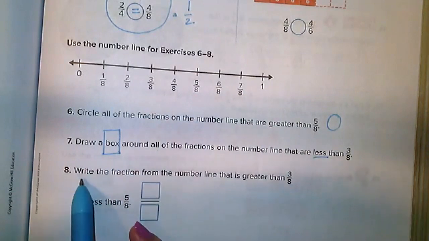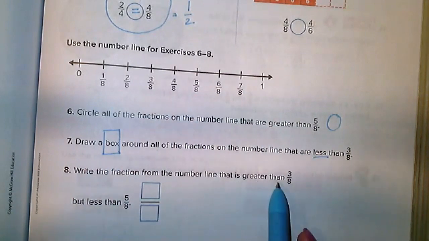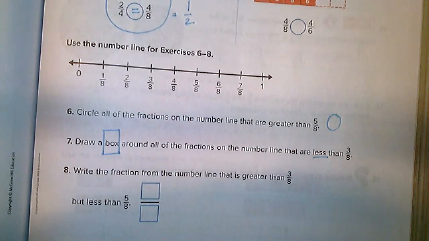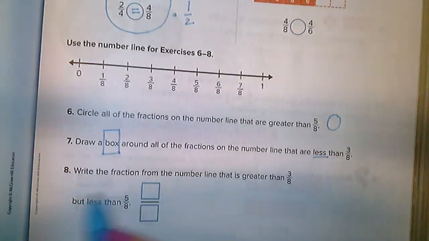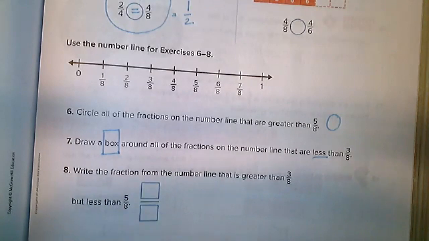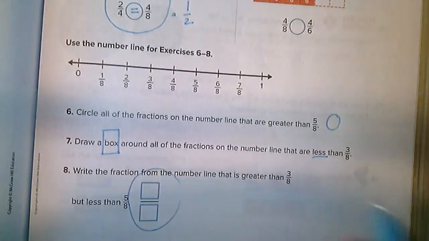Okay, number 8, write the fraction from the number line that is greater than 3/8. Oh, sorry, continues right here. I was like, what? Okay, write the fraction from the number line that is greater than 3/8 but less than 5/8. Okay, so you're looking for that fraction, and then you want to put it right here. Okay, and there's only one.